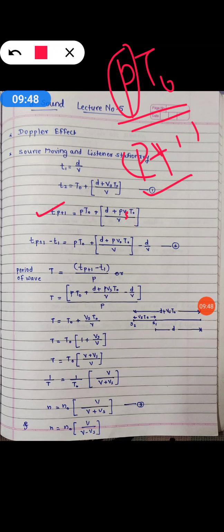The listener detector counts the p crest in the time interval. Now the p plus 1 crest has been released, and now the detector counts the p crest. Then what will the time interval be? Tp plus 1 minus T1 is equal to Pt0 plus D plus P Vs T0 divided by V minus D minus V. Okay, this is the second equation.